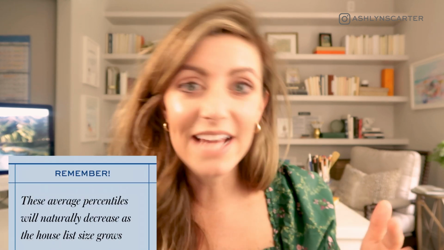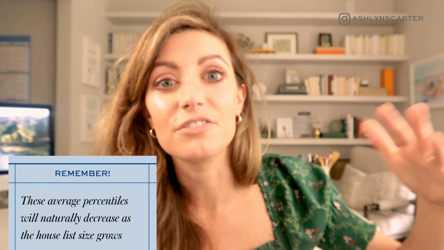A little mathlete note to mention here for you to remember, your open rate and your click-through rate are going to naturally decrease as your email list grows. That's just how math works. That can be helpful to keep in mind as you're hearing maybe how peers are doing in the industry, or those metrics can be different depending on somebody who has a 100,000 person list and somebody who has 100 people or 1,000 people on their email list.